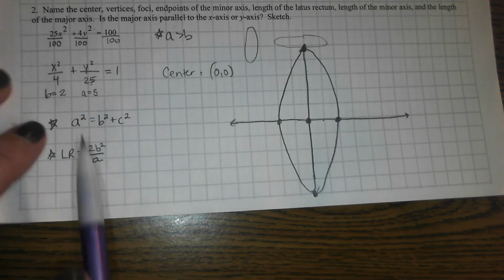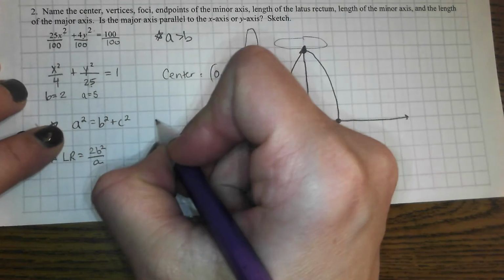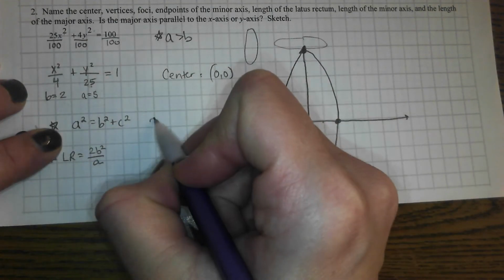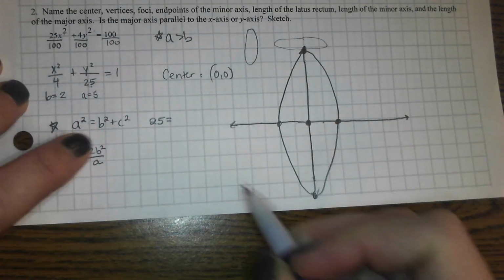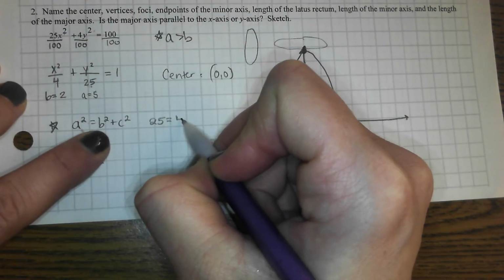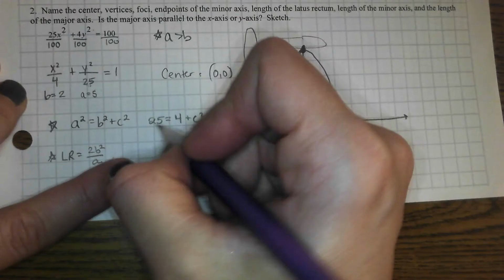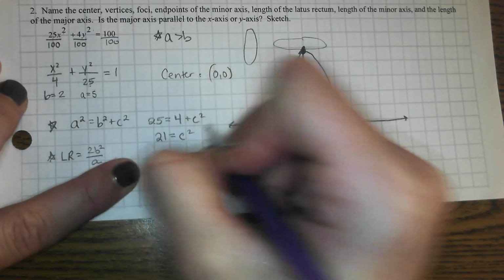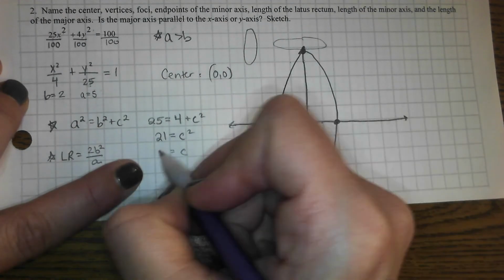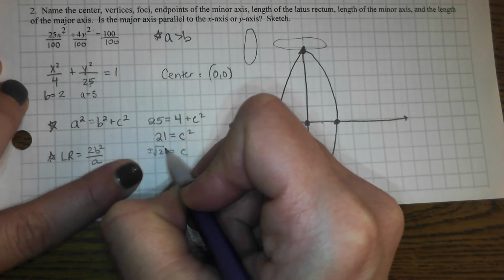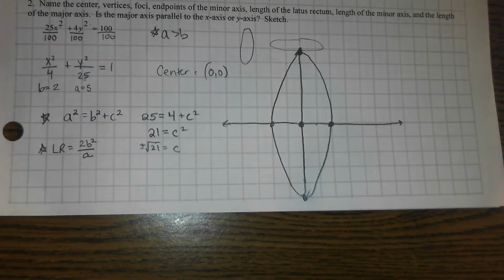Okay? So A squared is 25. I'll do this right side by side. B squared is 4. So I'm going to solve for C. So 21 equals C squared, and then C equals plus or minus root 21. The plus or minus does technically have a role.